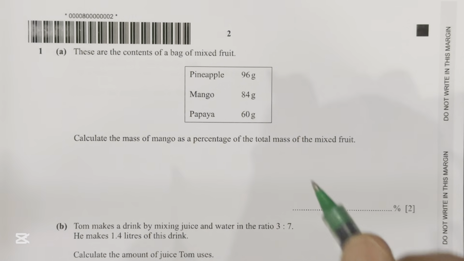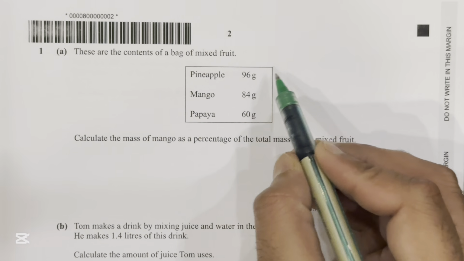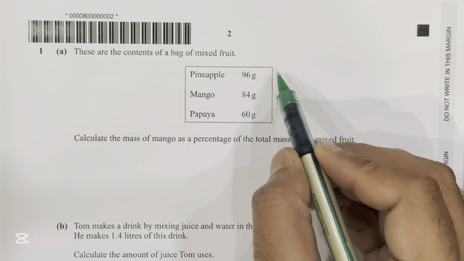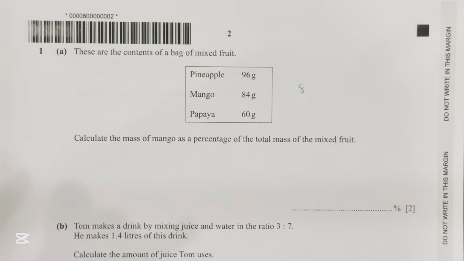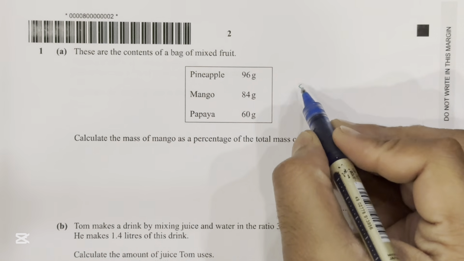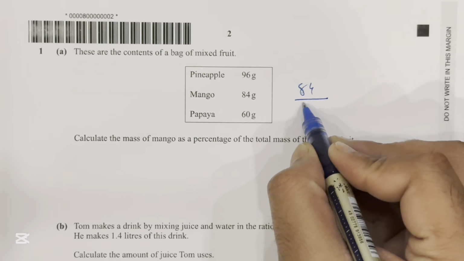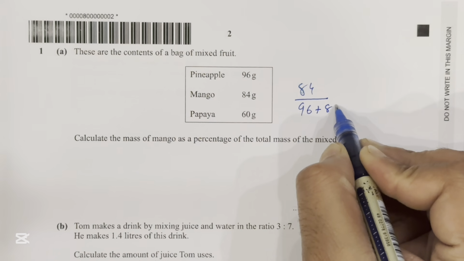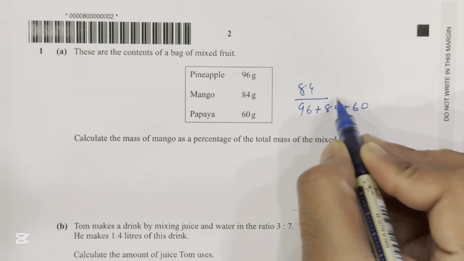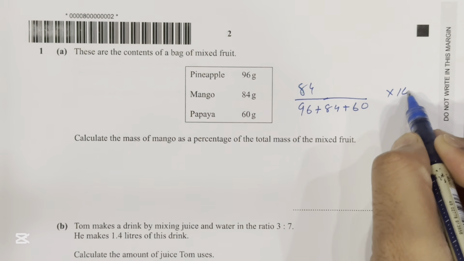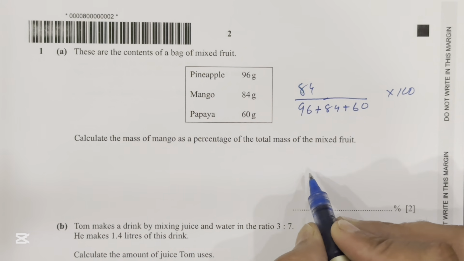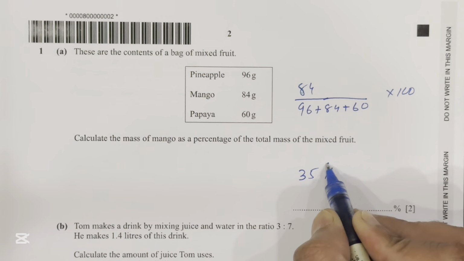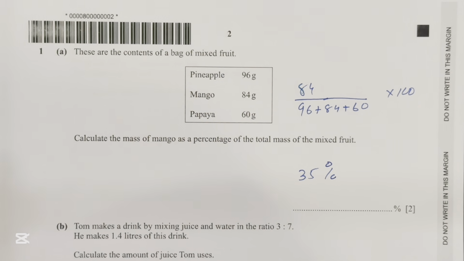We know that first we have to combine all these values and then take it like that. 84 is the mango and the whole value is 96 plus 84 plus 60, and then multiply it by 100. So you will get an answer that is equal to 35%. So you need to write this. Okay, this is a simple question.